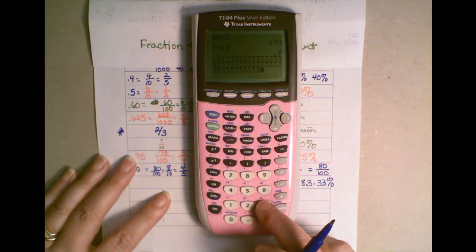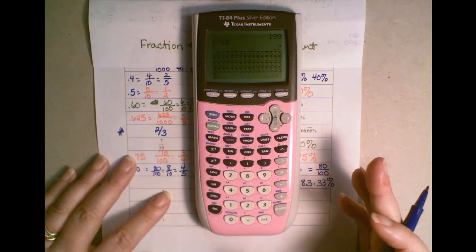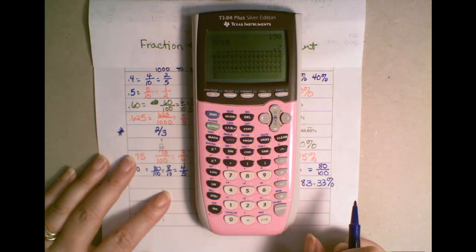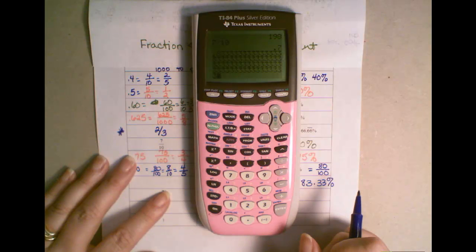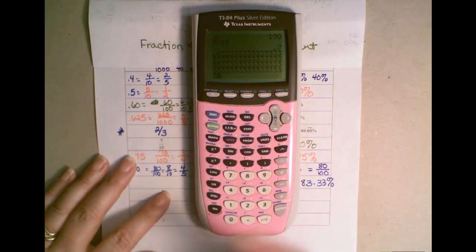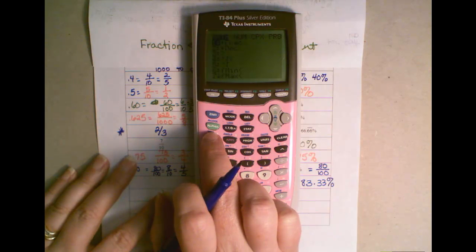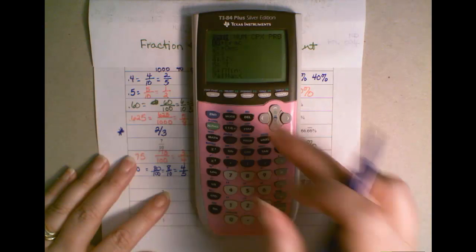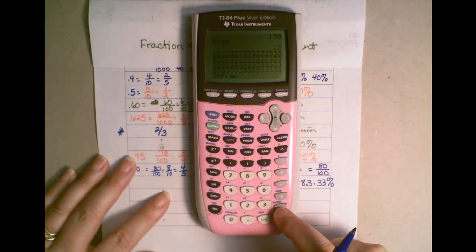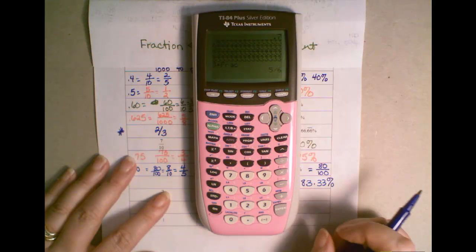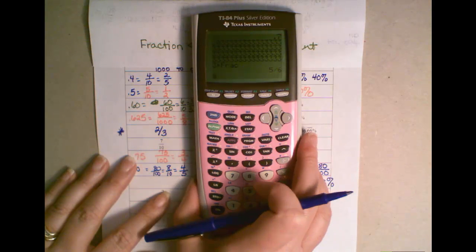And I'm not counting the 3s. I don't want you to count the 3s. I just want you to hit a whole bunch of 3s. And it doesn't really matter how many as long as you hit a lot. And you'll say, well, how many is a lot? Well, test it out and see. And once you hit a lot of 3s, I then want you to hit math and then convert to a fraction and then press enter, and that gives me 5/6.